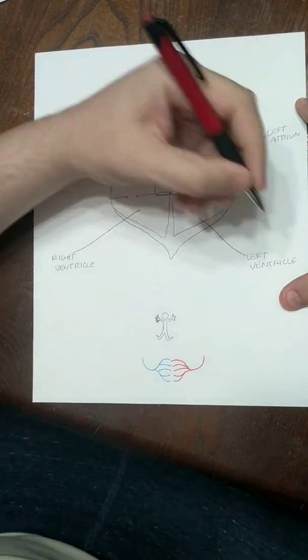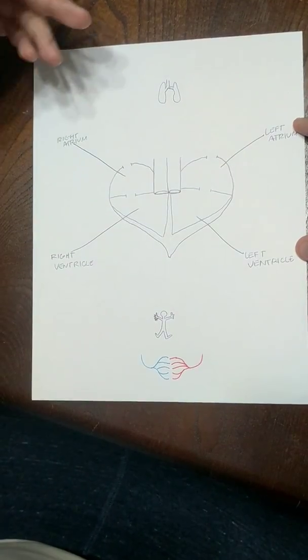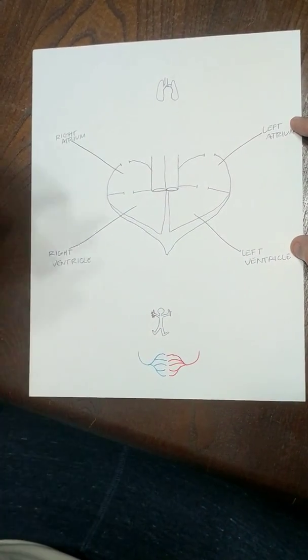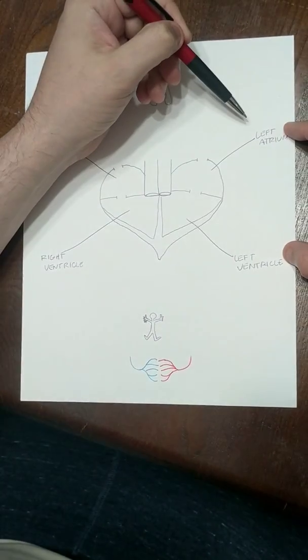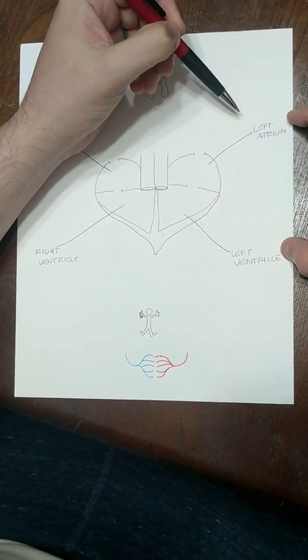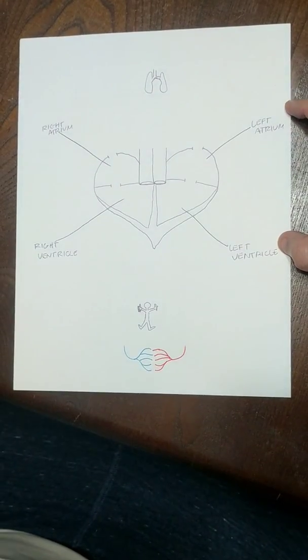So it seems like they're labeled backwards, but it's because if you were looking at a person with this heart in their chest, this would be on their left side. That's what we call anatomic position, labeling anatomically.